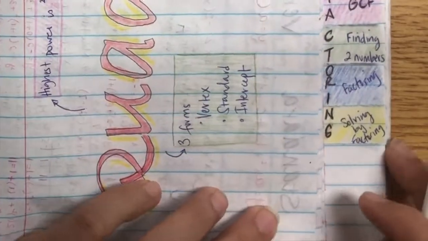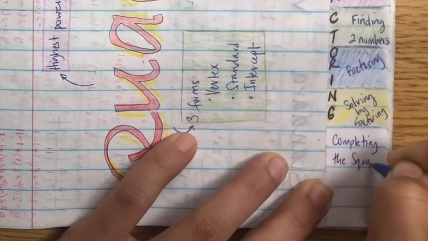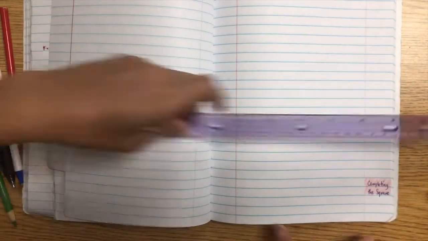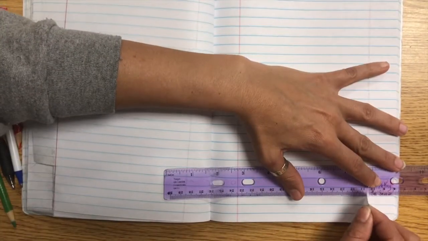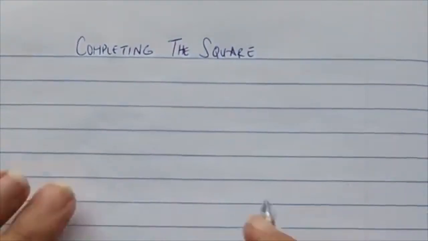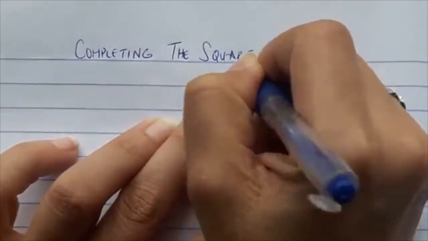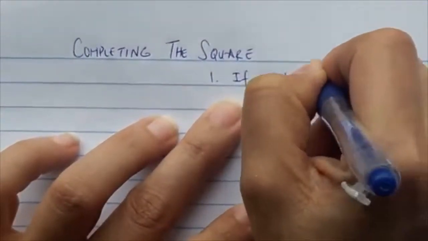Alright, we're going to take a look at completing the square. Go ahead and make a tab, title it Completing the Square. First thing, if A is not equal to 1, divide everything by A.